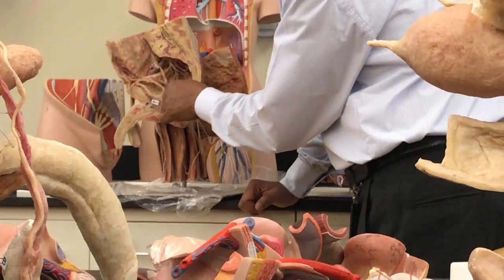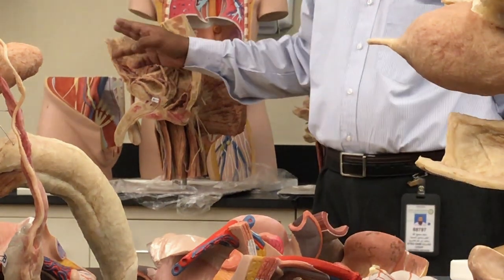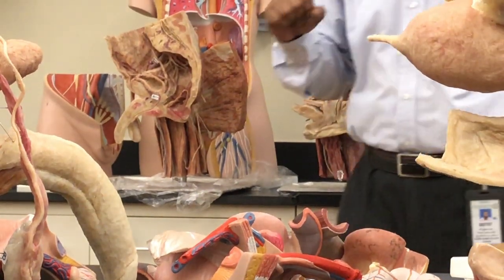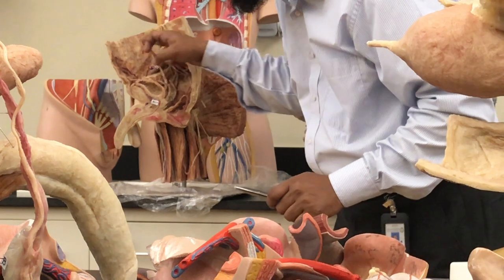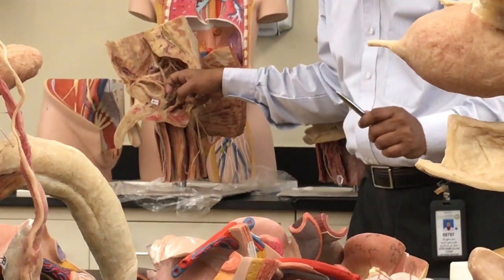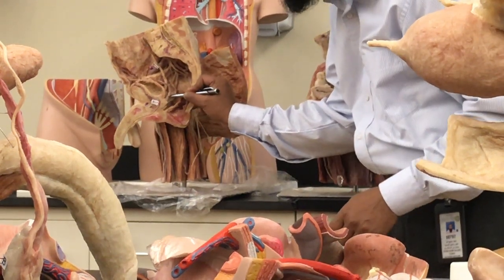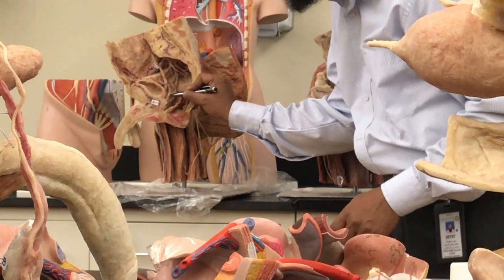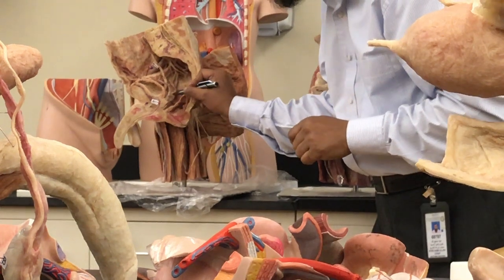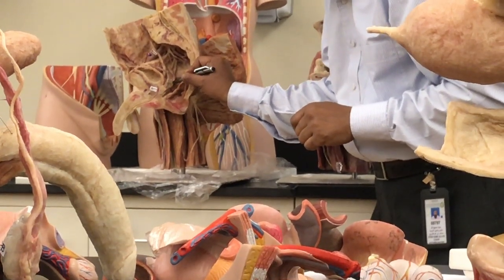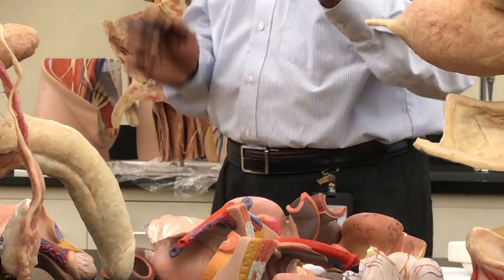What is this tube? Vast difference. The ureter is this one. This is the ampulla of the vas deferens. Can you see it? Yes. Dilated area, most proximal area. And this is the seminal vesicle behind. Ampulla, seminal vesicle close to it.